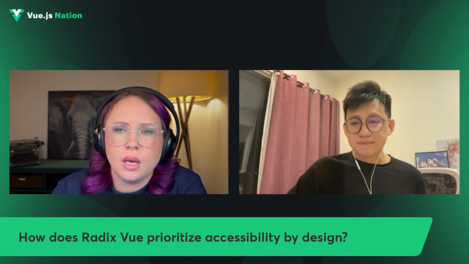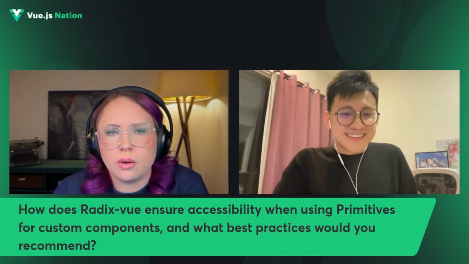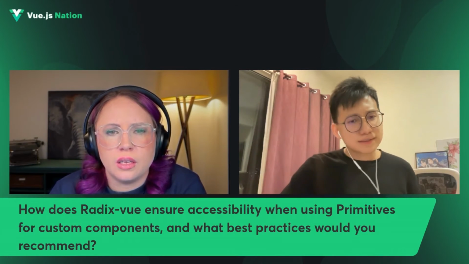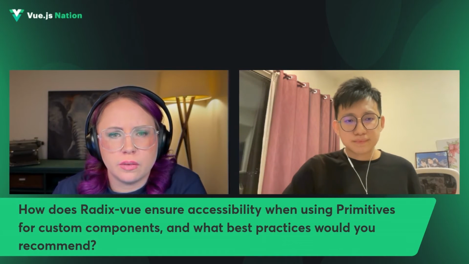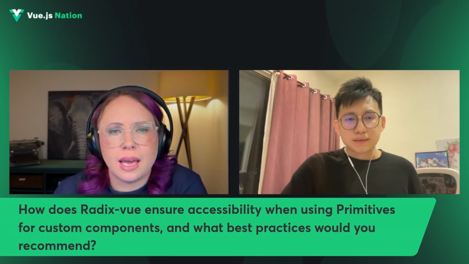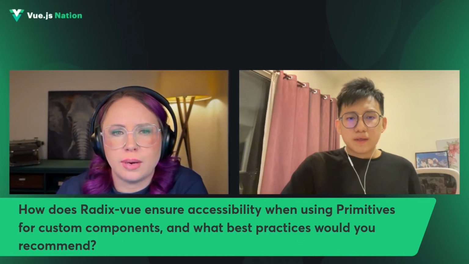This next question is kind of in the same realm of ensuring accessibility using primitives for custom components. Adding to the last question, do you have any best practices that you would recommend?